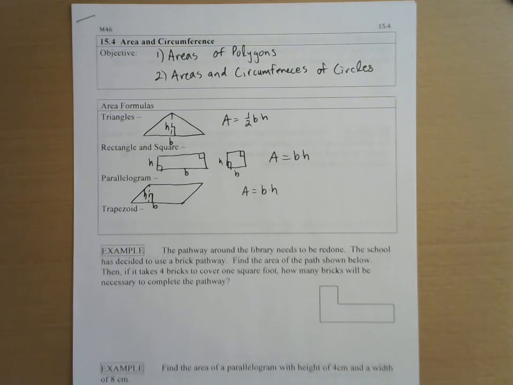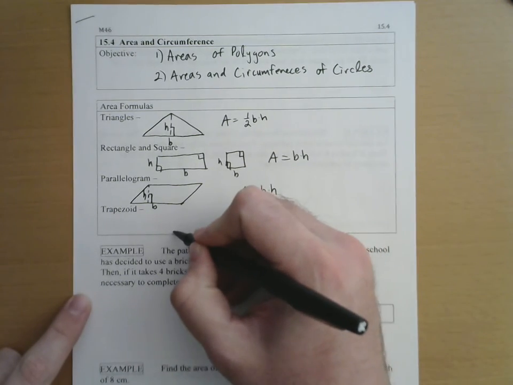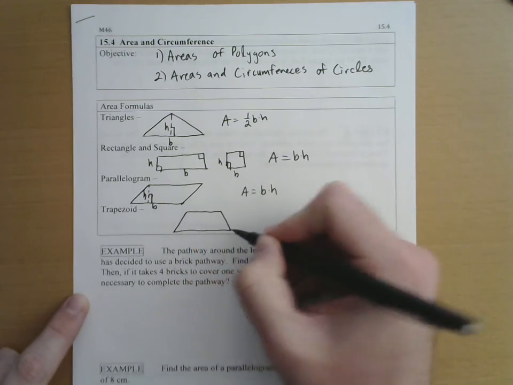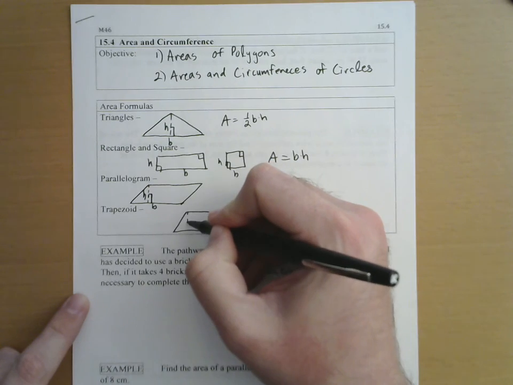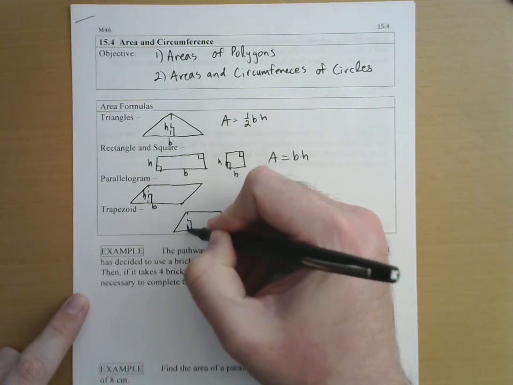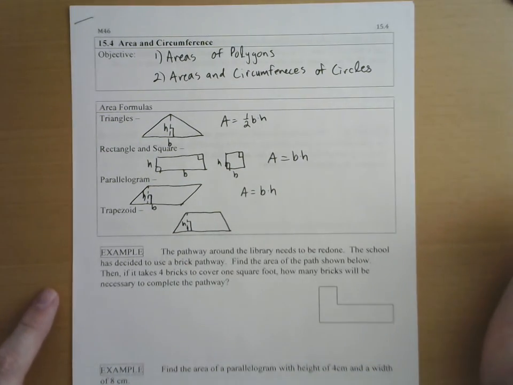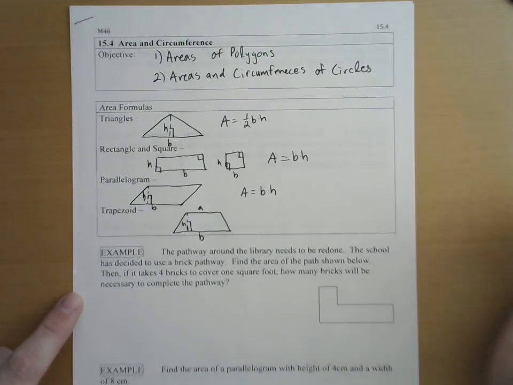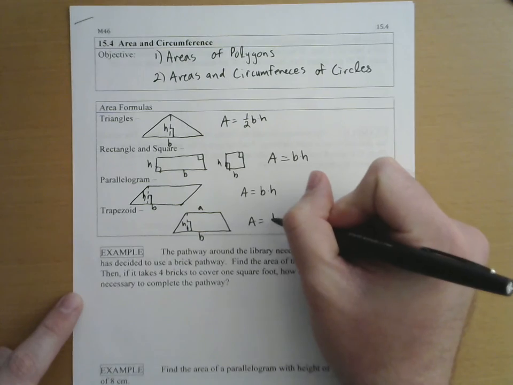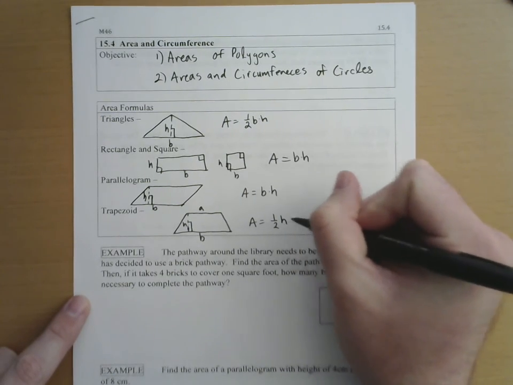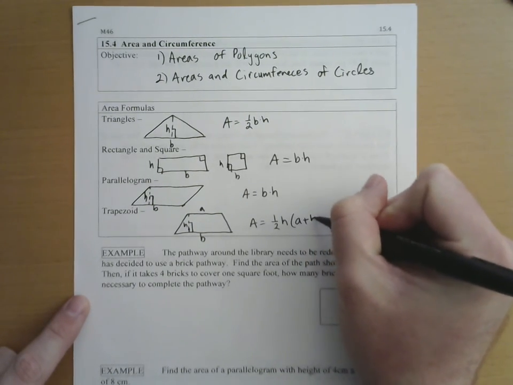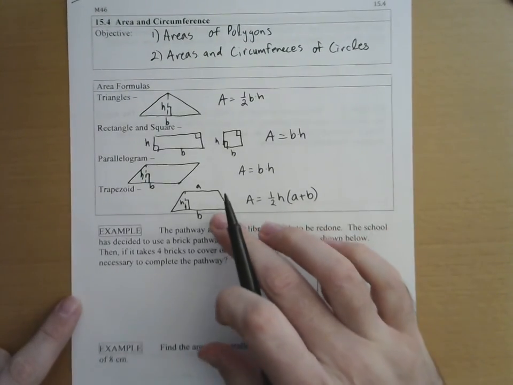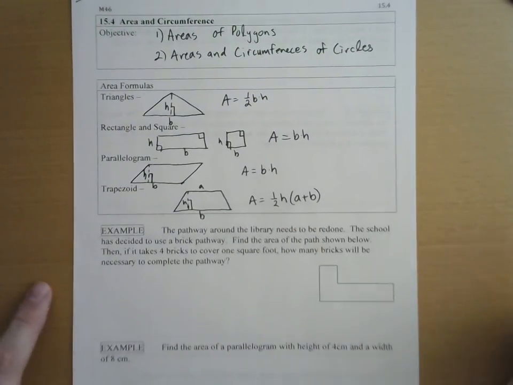The last area formula that we're going to look at is the trapezoid. If this is our trapezoid, you can make a vertical height like this. You could do it on this side as well, it doesn't matter. This we call A up here, and this we call B. Our area is then 1/2 the height times A plus B. So the more complicated the shape is, the more complicated the area formula needs to be.